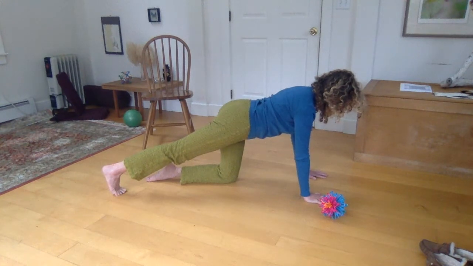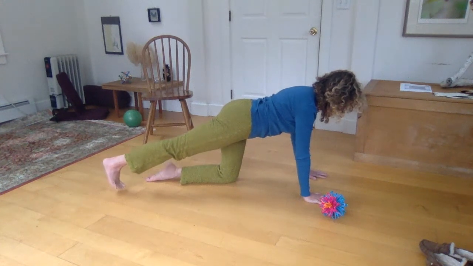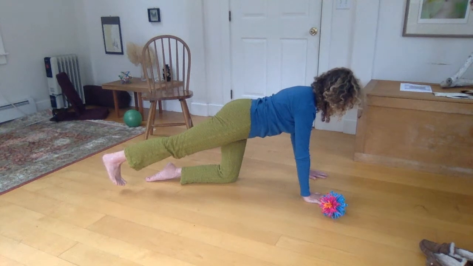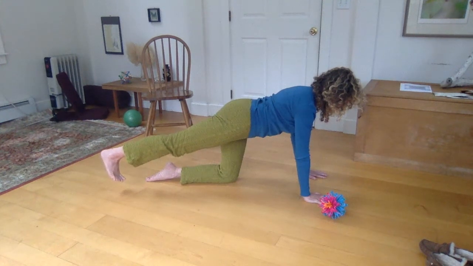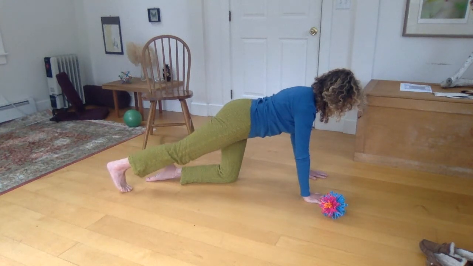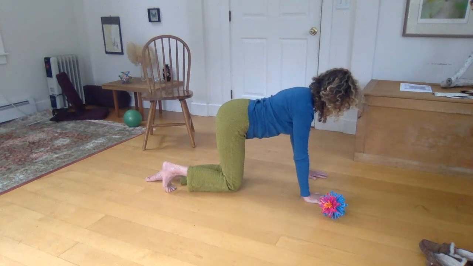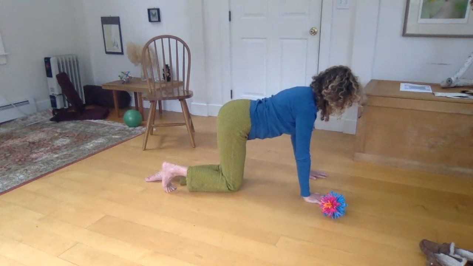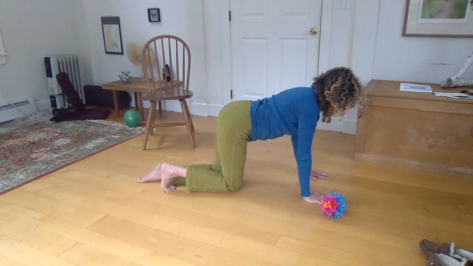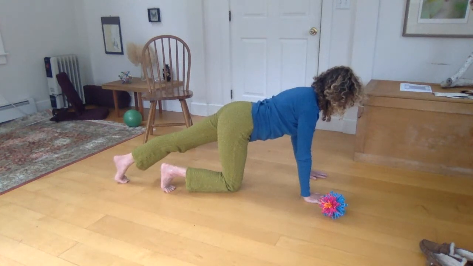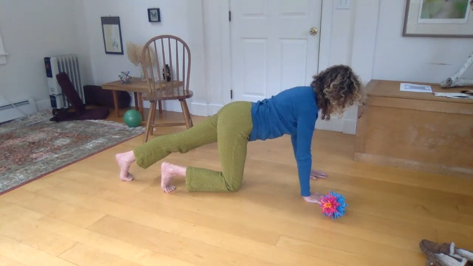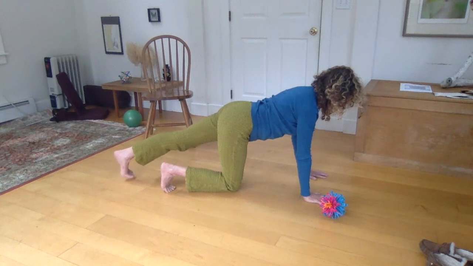And if you can do this without changing the position of your lower back, just lift your foot up from the floor. Just lift your foot up from the floor. Breathing, using your bum. And bringing your foot down. And trying the other side. Tops of the toes on the floor. And lifting your foot.